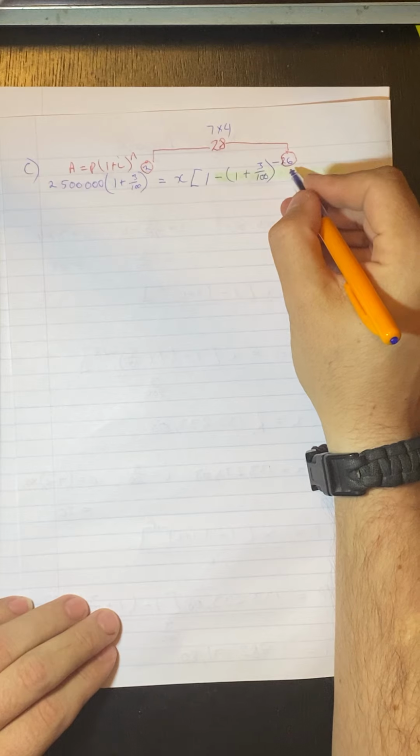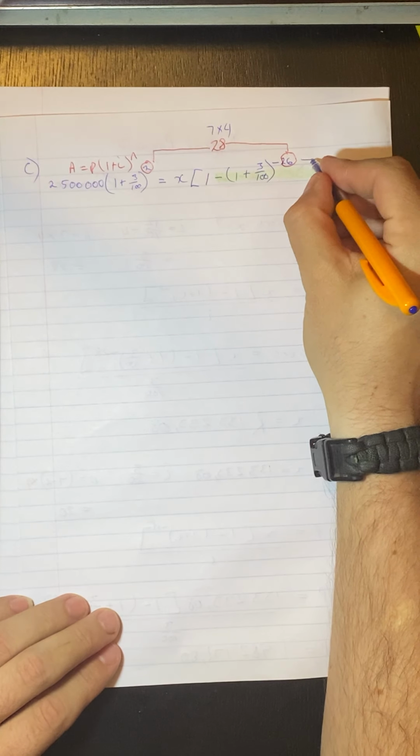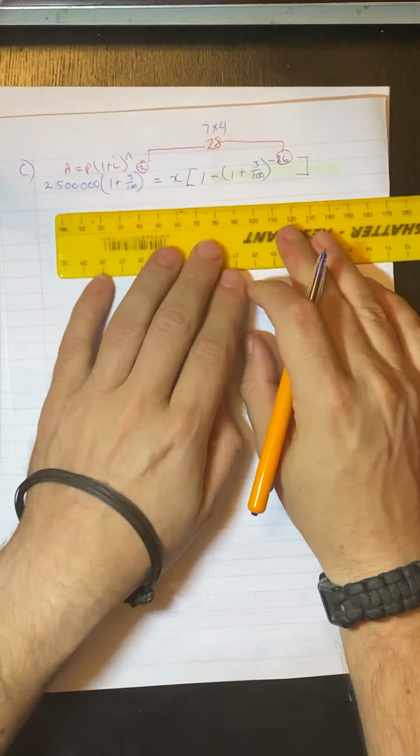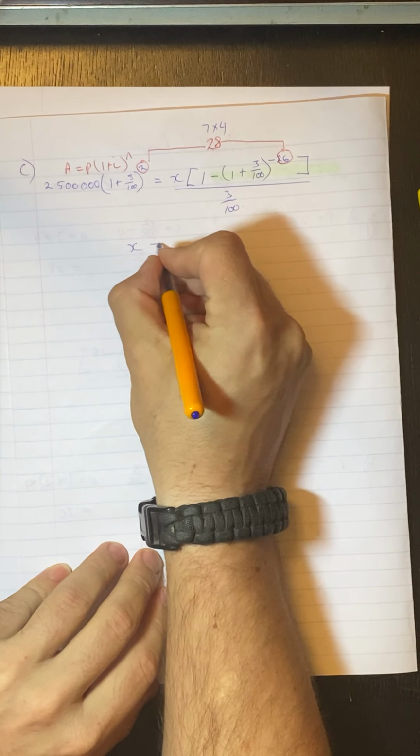Okay, all right, so finishing off this formula, all over the 3 over 100. Okay, so what we're going to do, work this out on the calculator, this bit over here, divide this thing by that, and you will get your new quarterly payments.